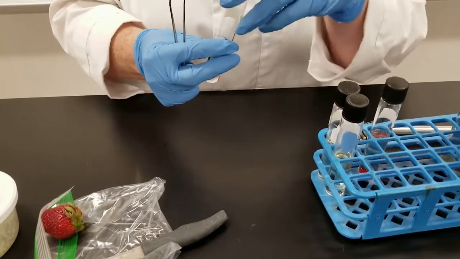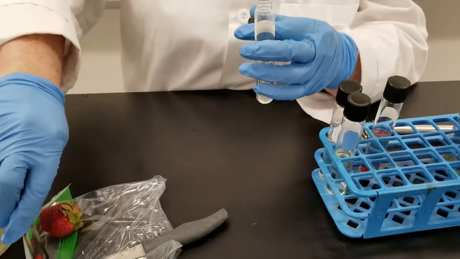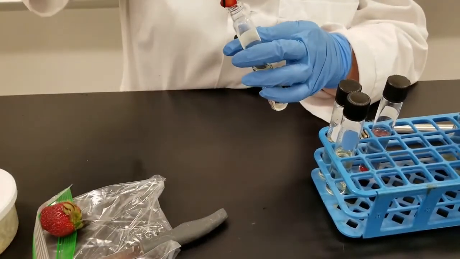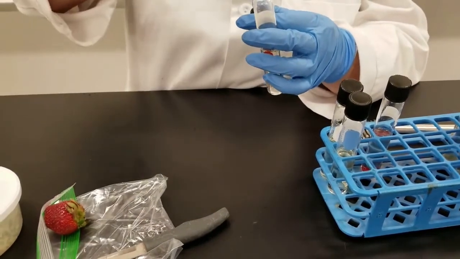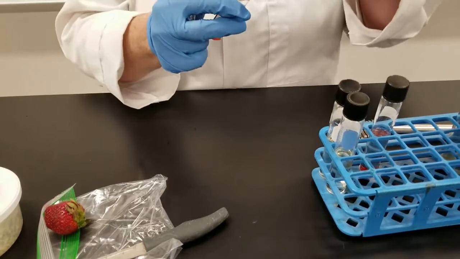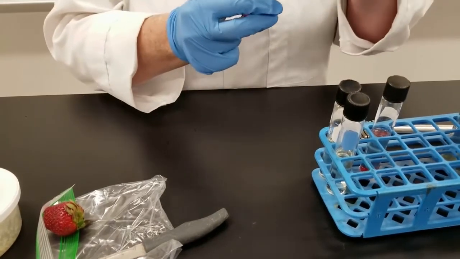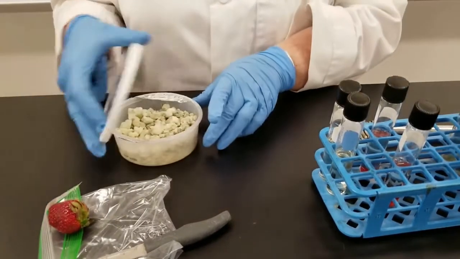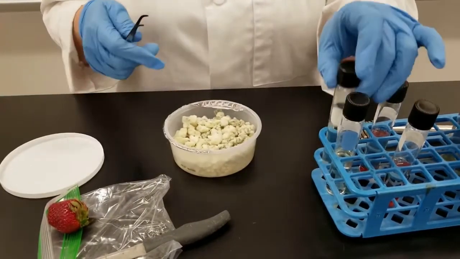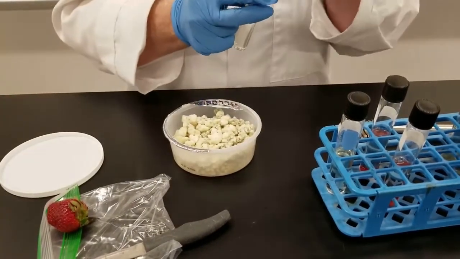We're going to grow this for 24 hours. I'm picking strawberries because strawberries are notorious for having fungal spores on the outer surface of them. Everybody's familiar with that when you see those beautiful strawberries at the grocery store, and then you come home and the next day, oh, I want strawberries, and they have all the little fuzzies on them.